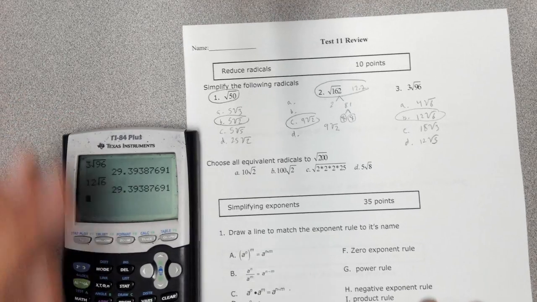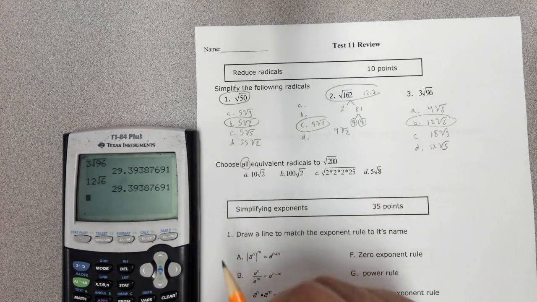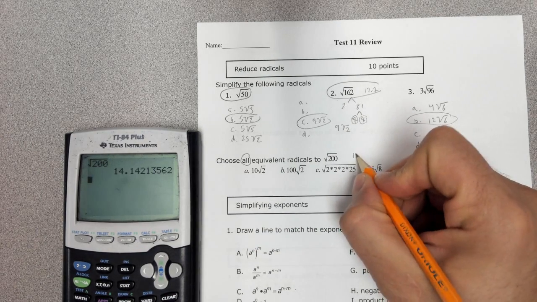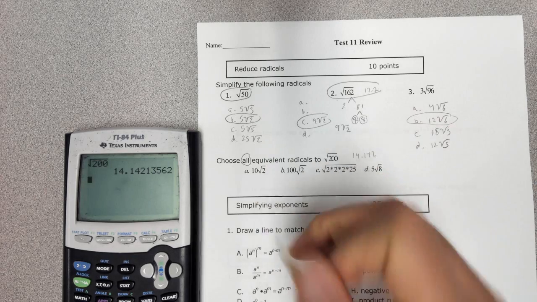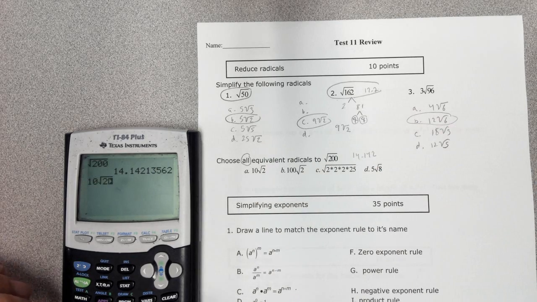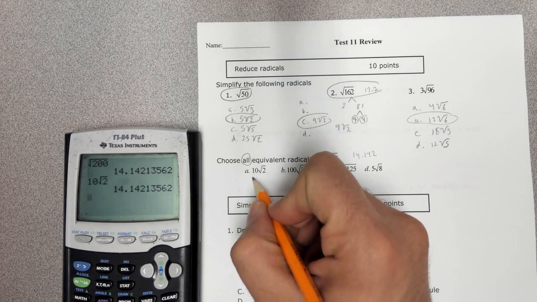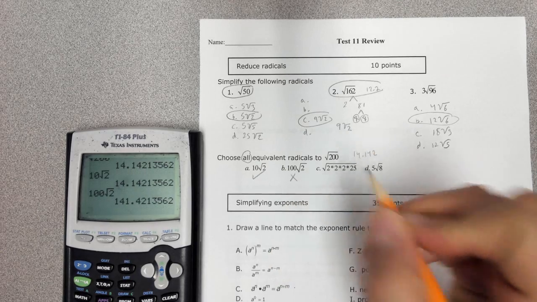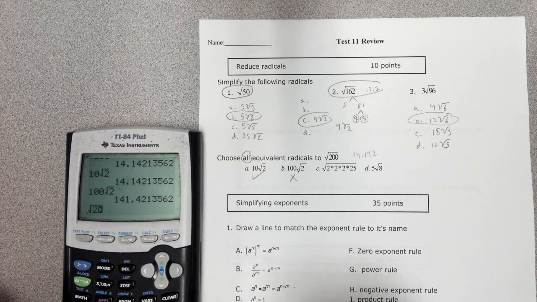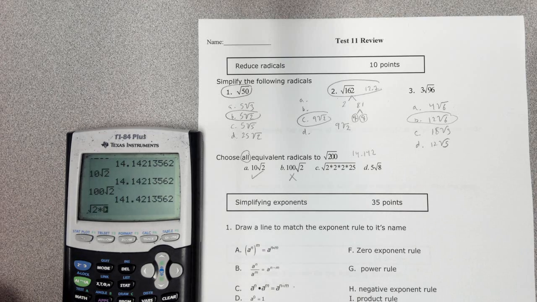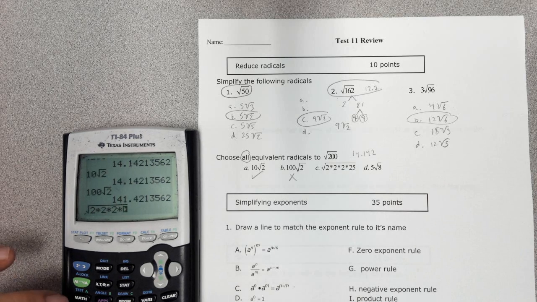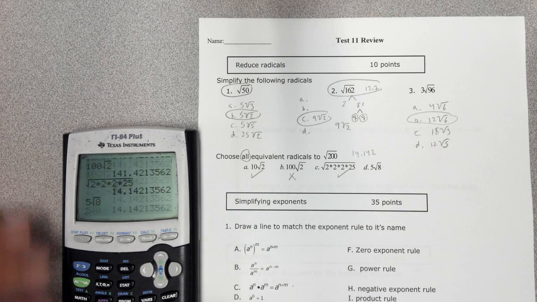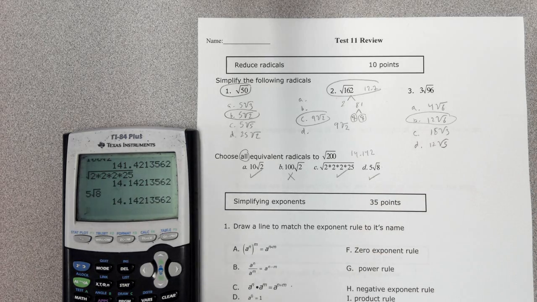Okay? Same thing here, but this one has the word all, which means you have multiple answers. And we have square root of 200, which is 14.142. Then we'll try this one. That's exactly the same. This is equivalent. How about that one? This one is not. It even does this. Those little stars mean multiplication. And even this one. And this is how you could tell which ones are equivalent.